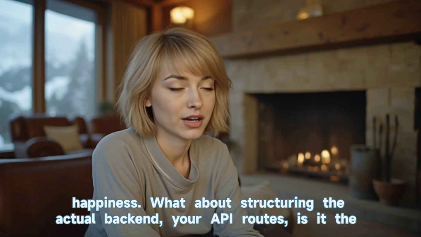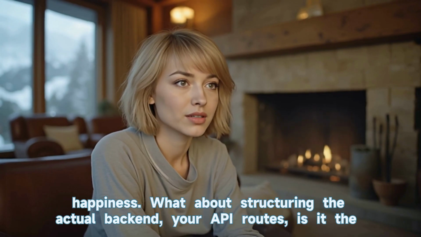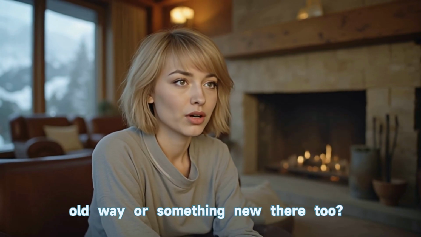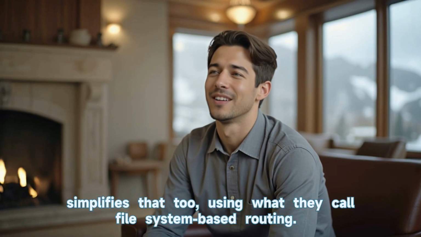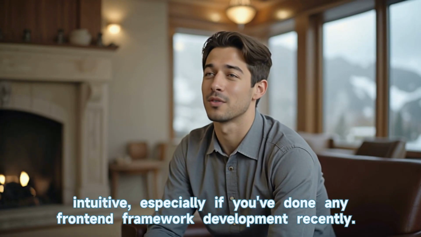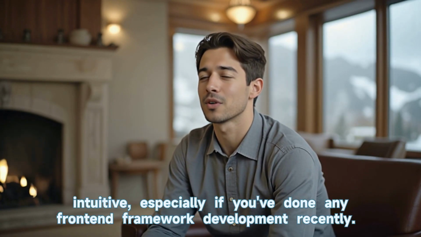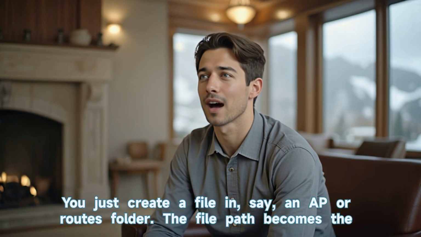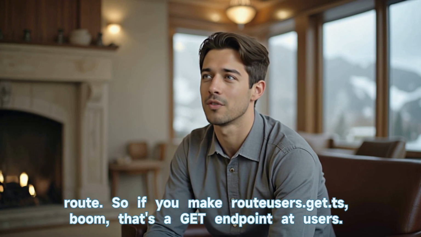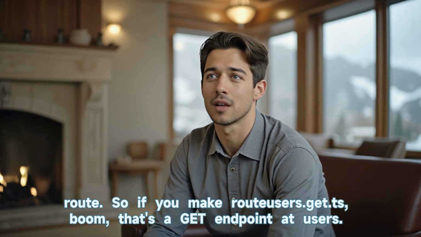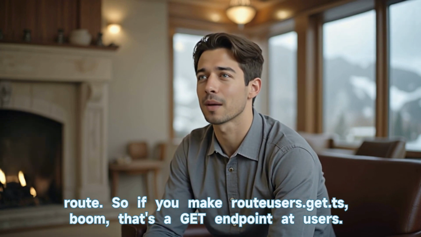What about structuring the actual backend, your API routes? Is it the old way or something new there too? It simplifies that too using what they call file system-based routing. It's super intuitive, especially if you've done any front-end framework development recently. You just create a file in say an API or routes folder. The file path becomes the route. So if you make route users.get.ts, boom, that's a GET endpoint at users.